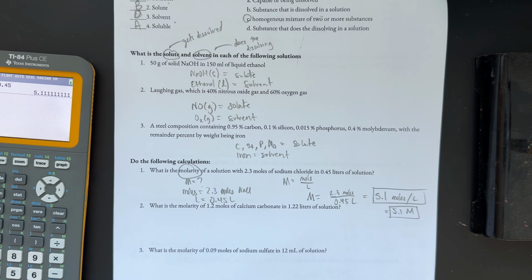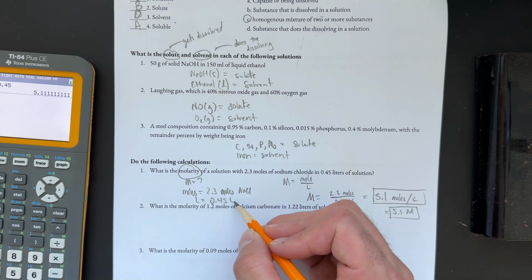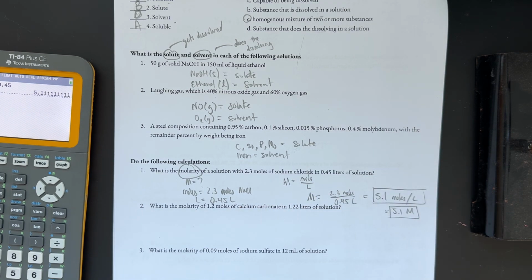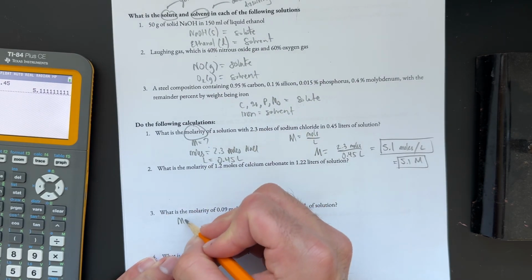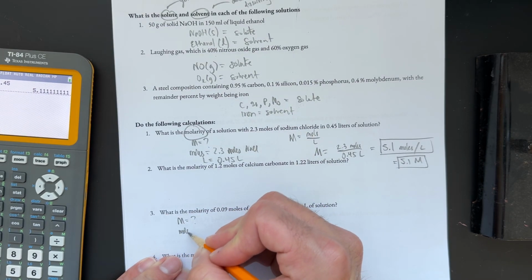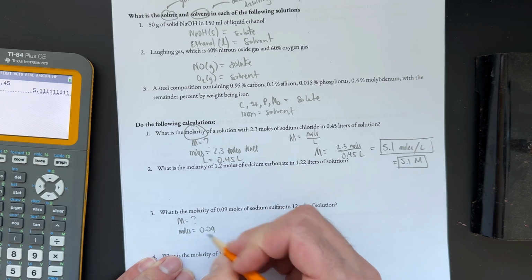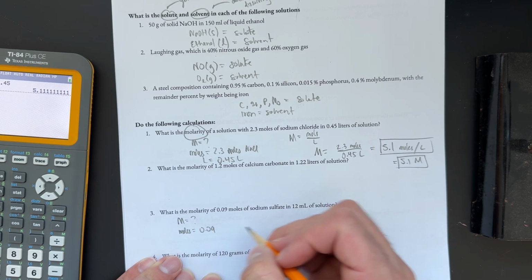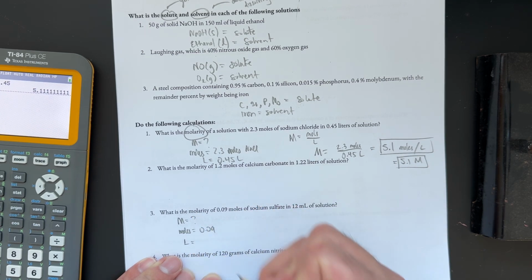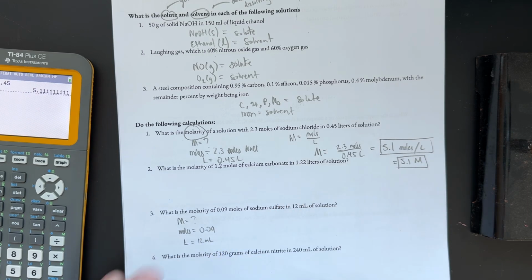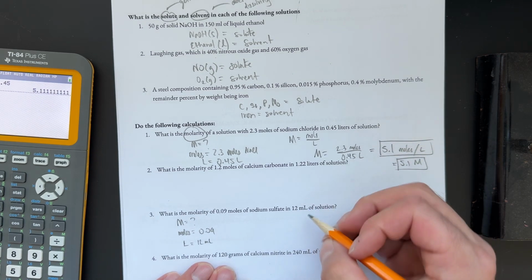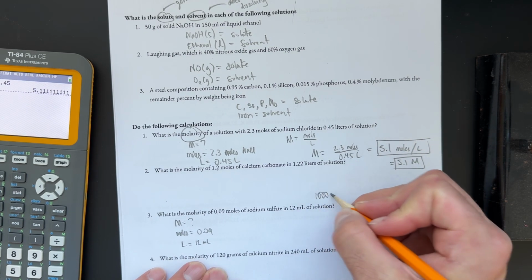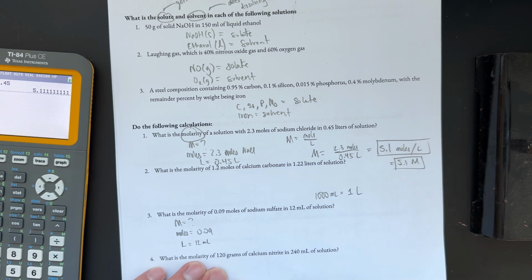This one is kind of similar. Do note, you always have to have it in liters. So if we go down to number 3, what is the molarity here? It's a similar question. The moles is equal to 0.09, it's asking for molarity, and the liters is equal to 12 milliliters. And so we're seeing the problem: liters is not milliliters, so you've got to convert. How do you do that? Remember that 1,000 milliliters is equal to 1 liter.